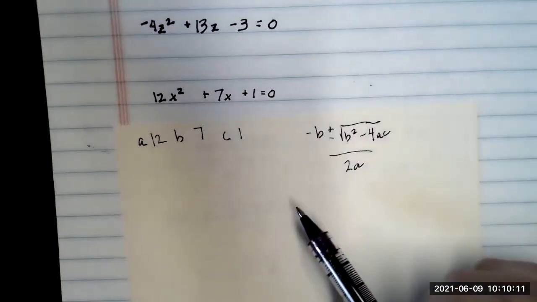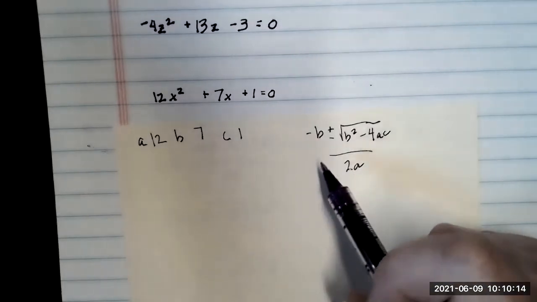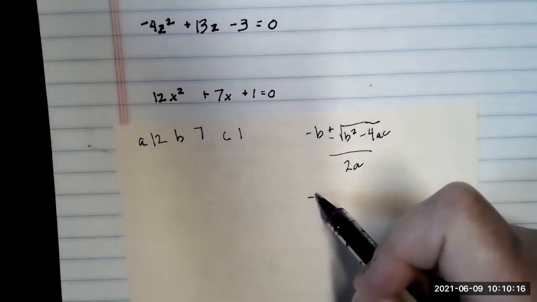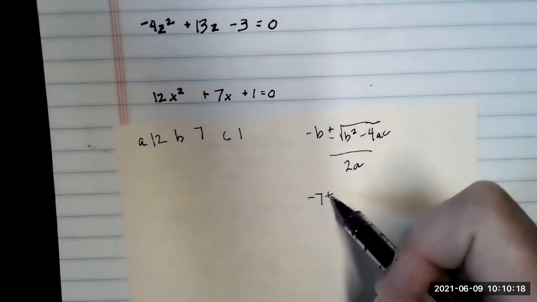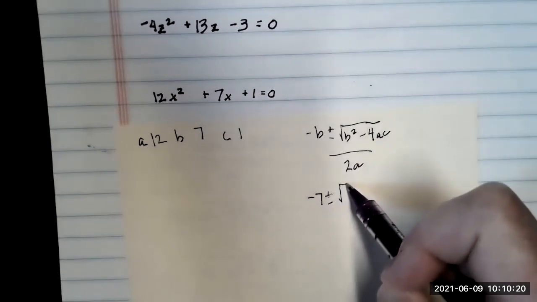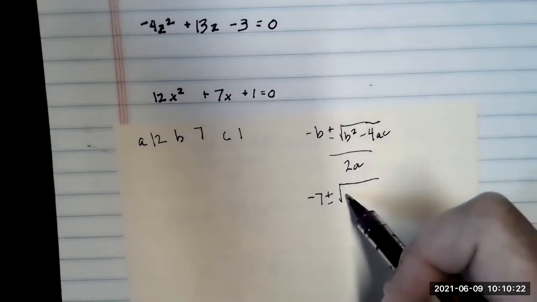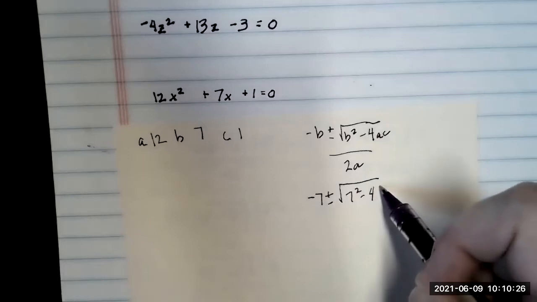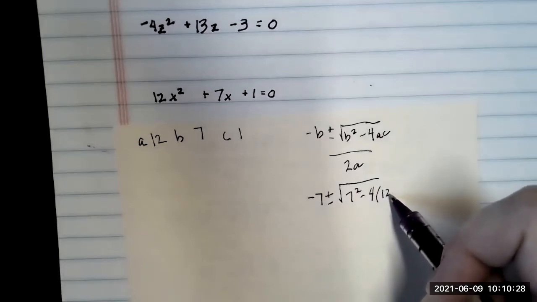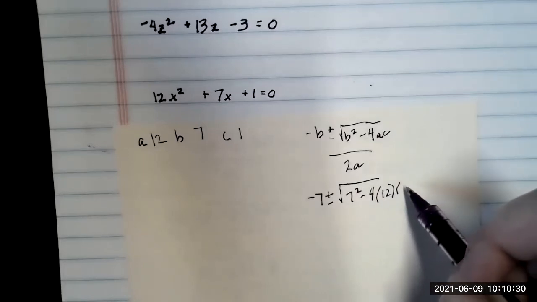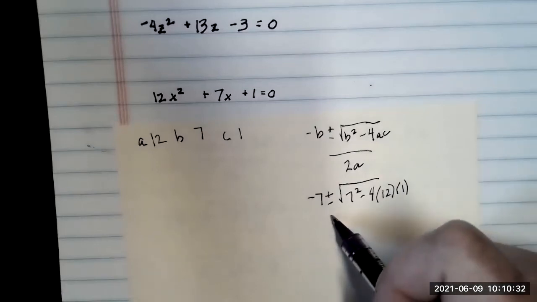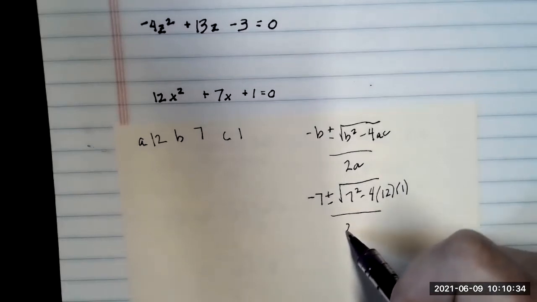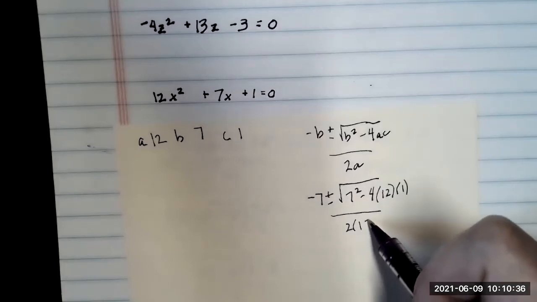Now we just plug these in. So b is 7. Negative 7 plus or minus the square root of 7 squared minus 4 times a is 12 times c is 1, over 2 times 12.